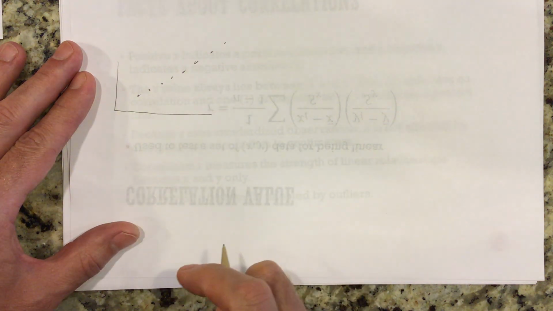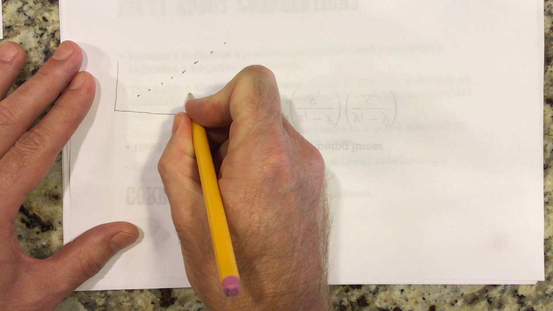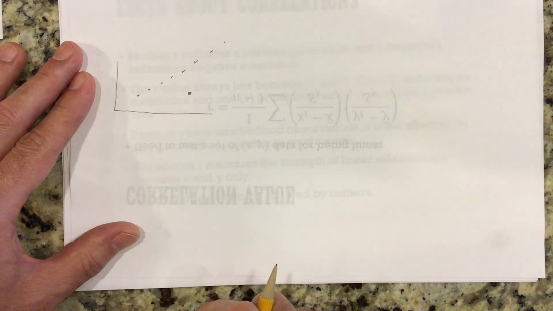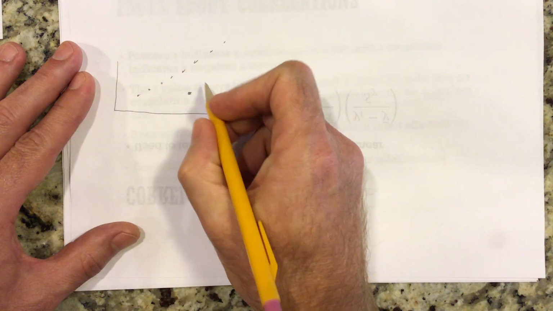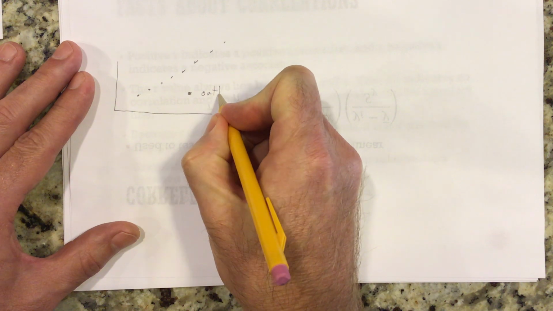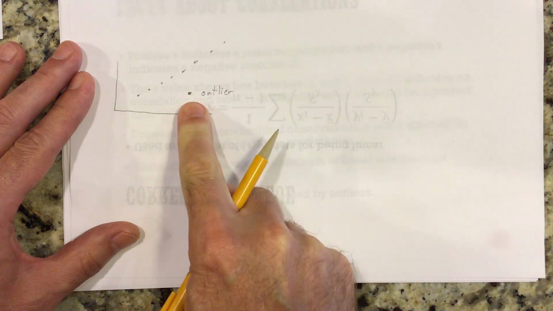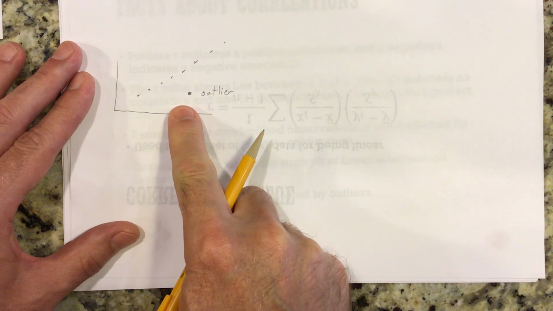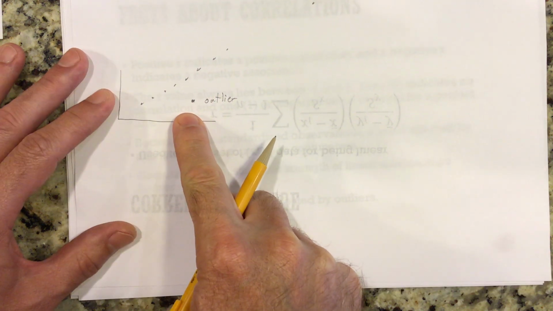But if I add a point like this right here, I've now weakened that relationship, because that point doesn't follow the overall pattern of the other data. So this is called an outlier in bivariate data, two variables, x, y. So that would be an outlier for bivariate data.